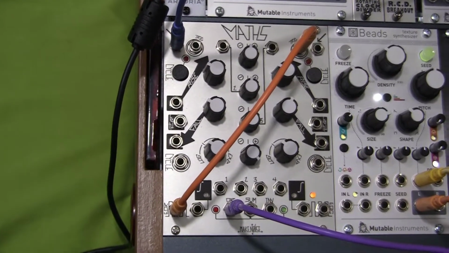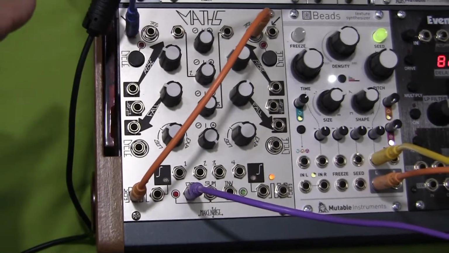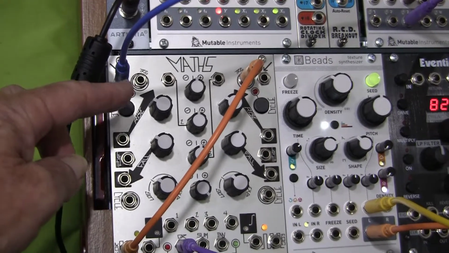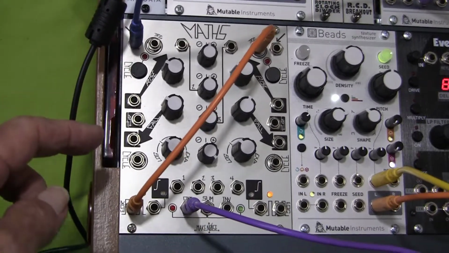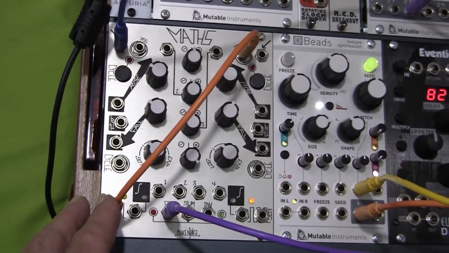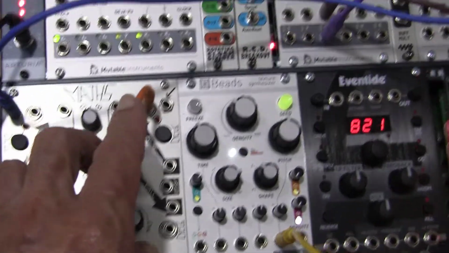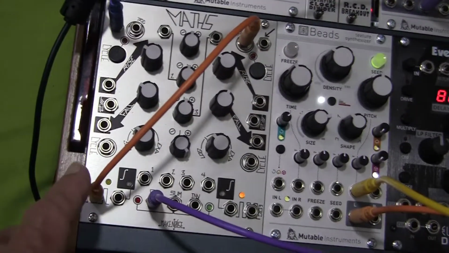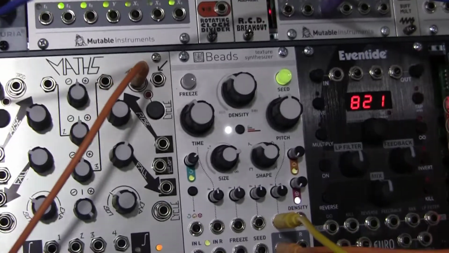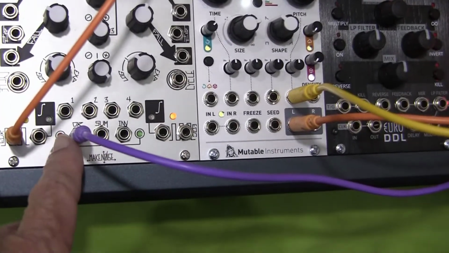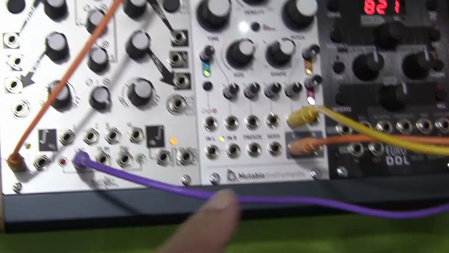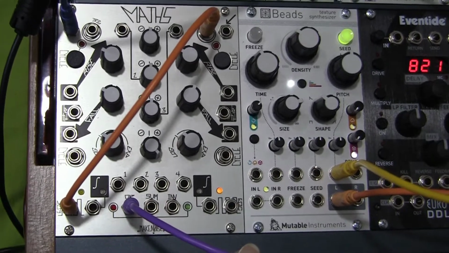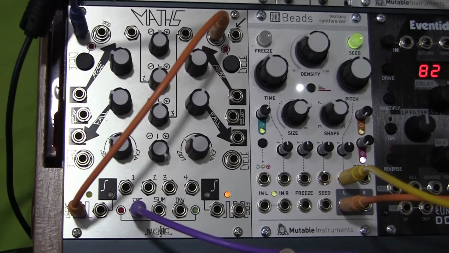Maths is configured as a standard ADSR envelope generator by having the input coming in here to signal in of part 1, and the end of rise time here coming out on this orange cable to the trigger of part 4, and we're taking the OR output here, and that simple patch physically gives us the standard ADSR in Maths.